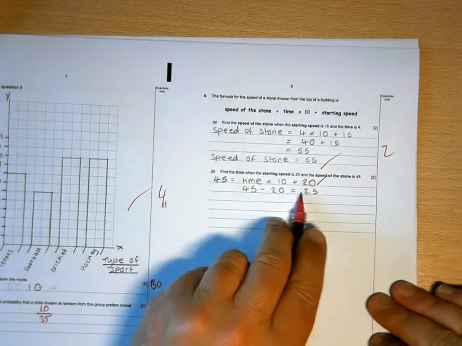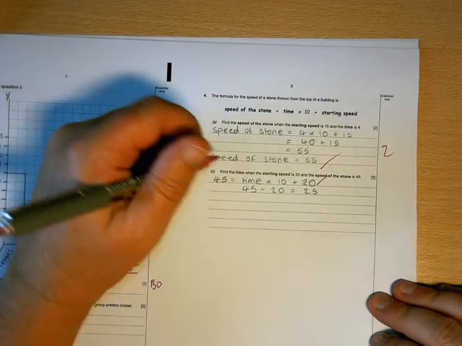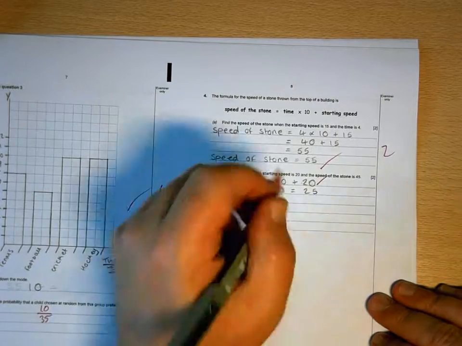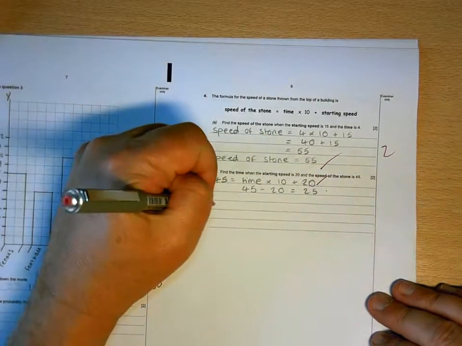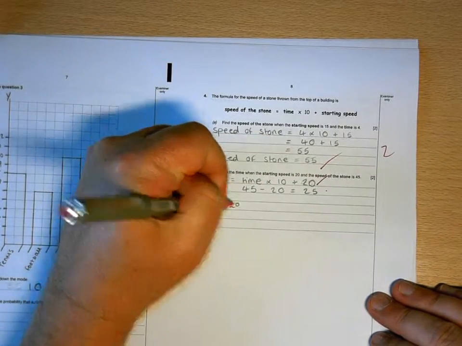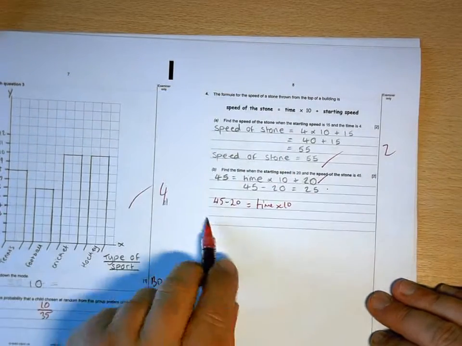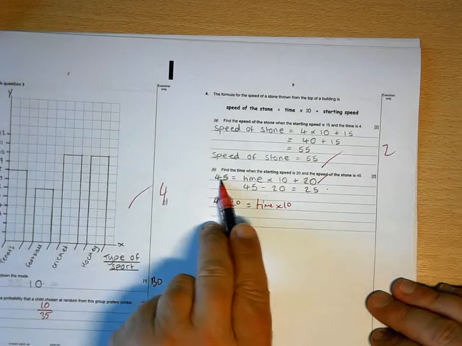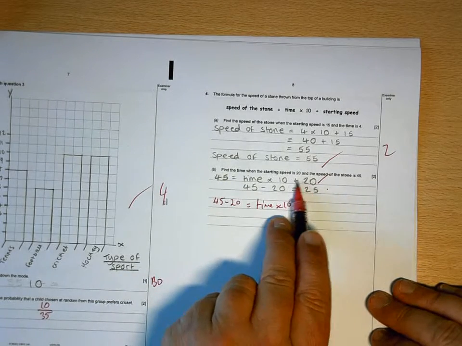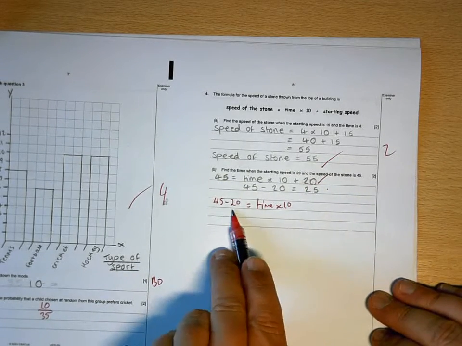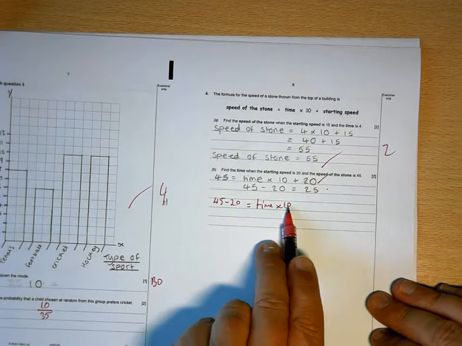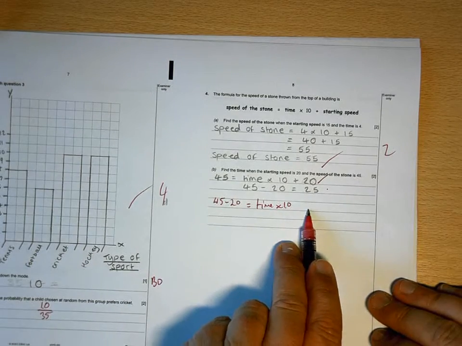That's correct. So 45 take away 20 is 25. So what you should do is don't write it down like that. Write it down: 45 take away 20 equals something times 10. Then work it out. So what you've done is you've gone from that line, taken 20 off both sides. So there's the 20 off that one, and it's gone from there because you've taken it off.